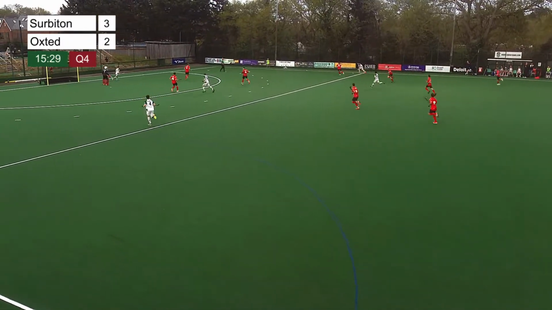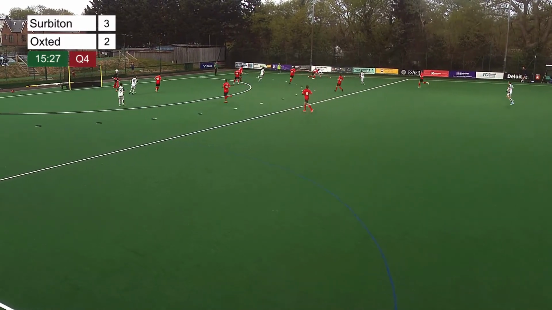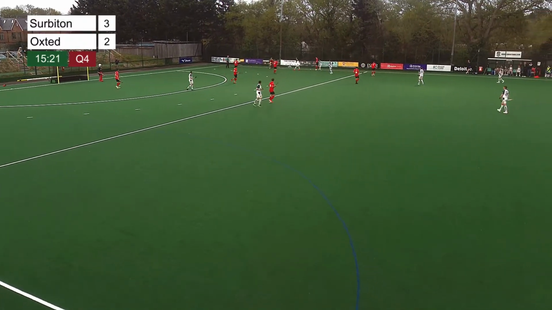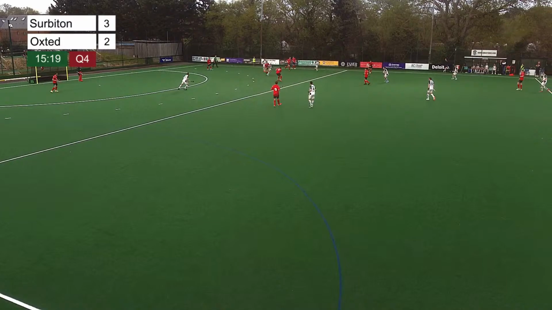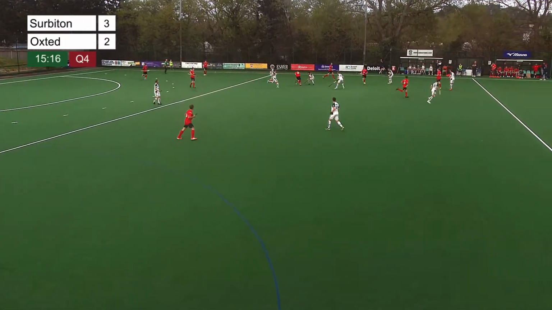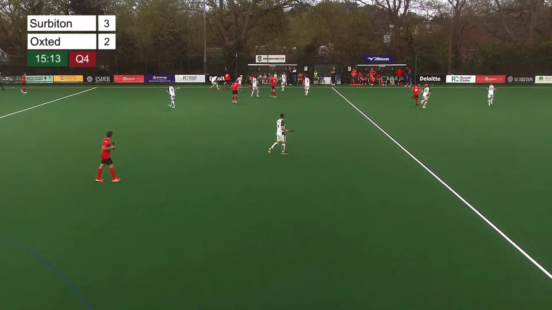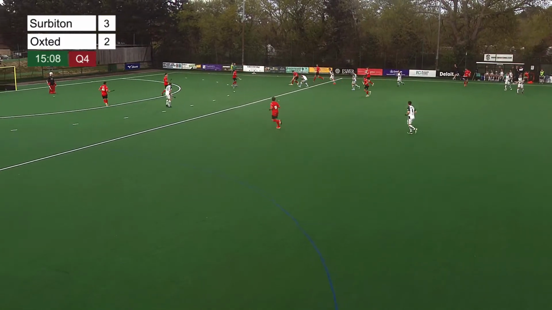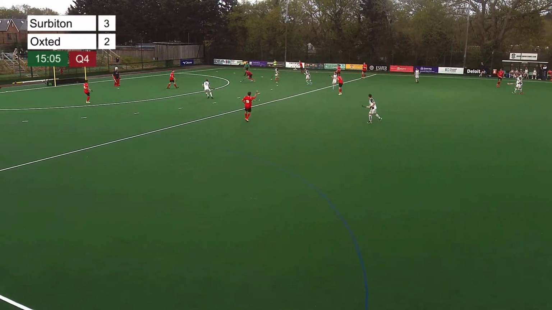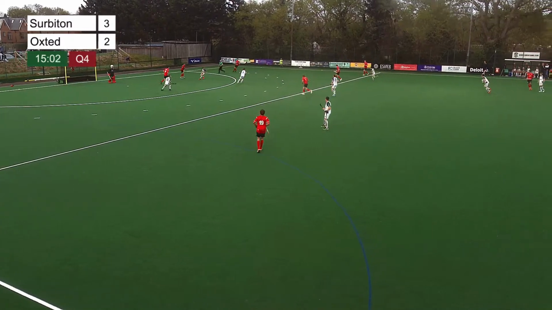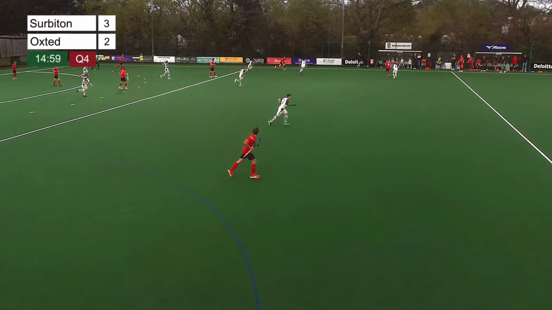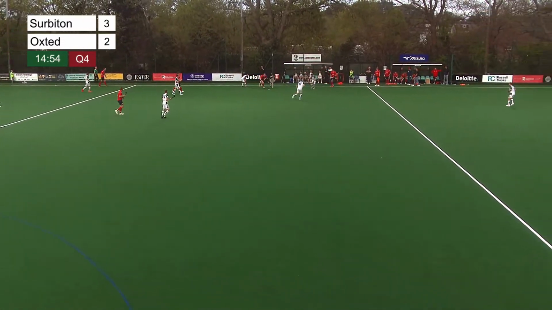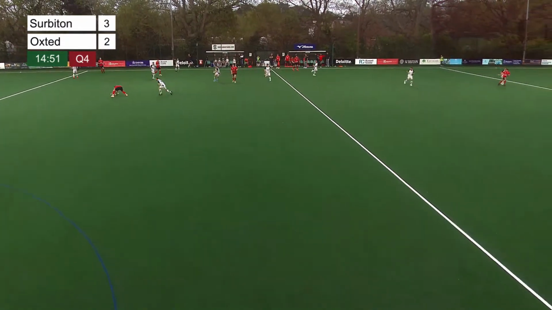Max Anderson on the far side. Well defended there by Ollie Bennett. Turnover by Surbiton, but they couldn't really secure the ball. Great hands by Charlie Axford there, good skill.